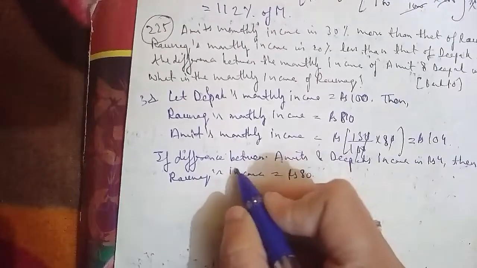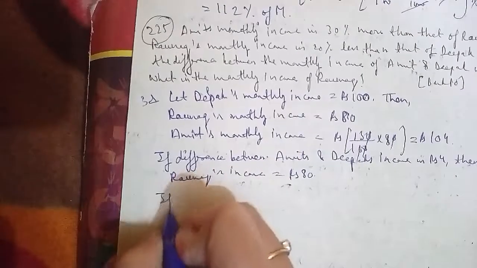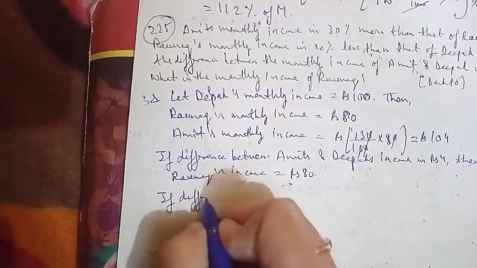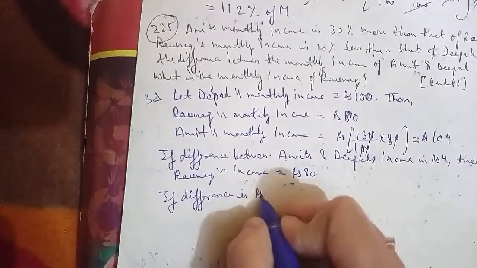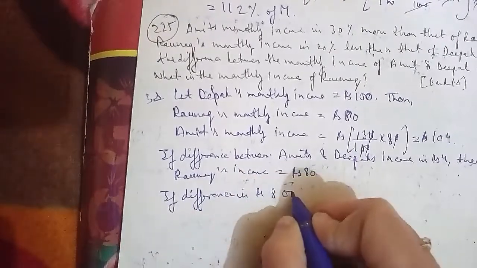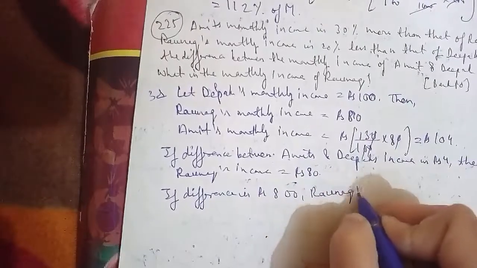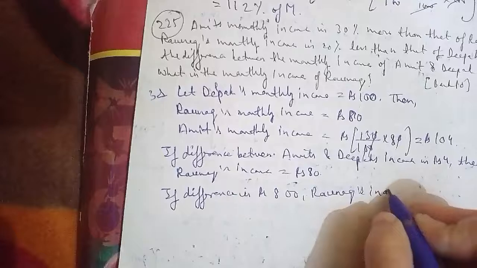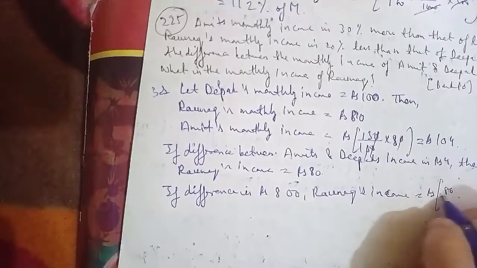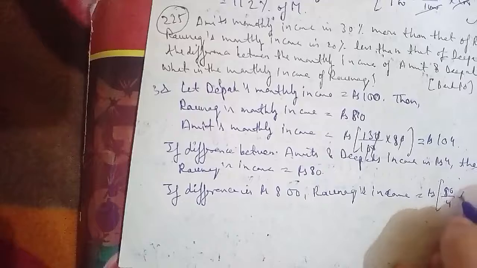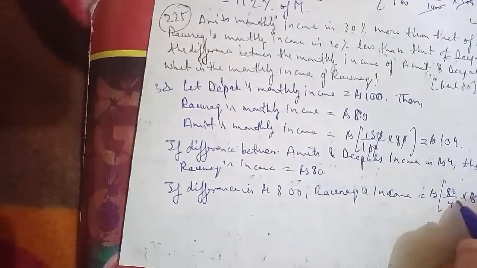If the difference is rupees 800, then Ronak's income equals rupees 80 upon 4 into 800. 4 ones are 4, 4 twos are 8, 0, 0.